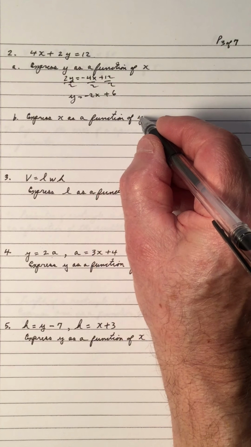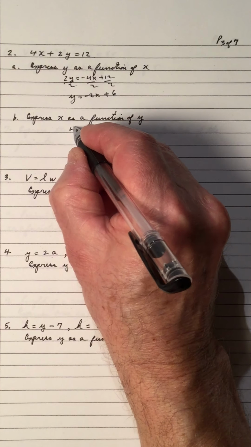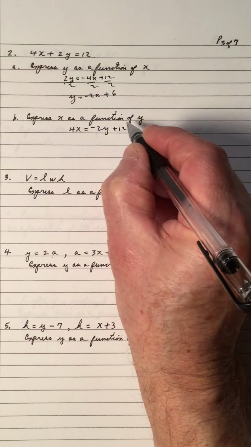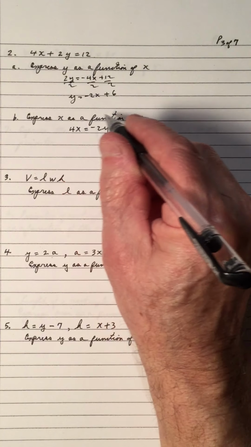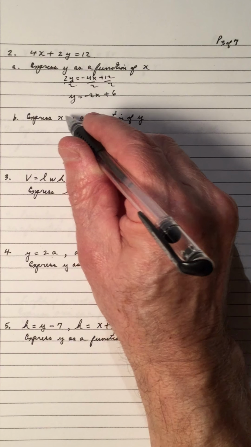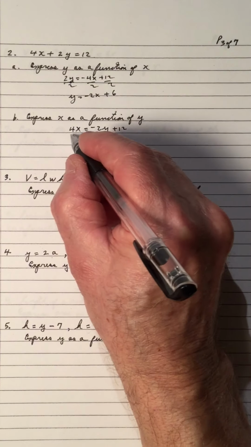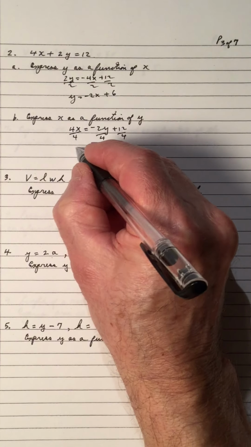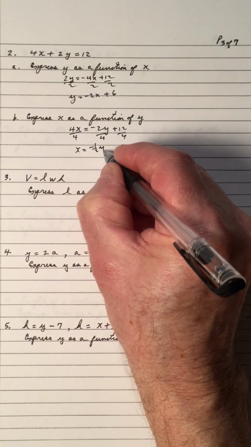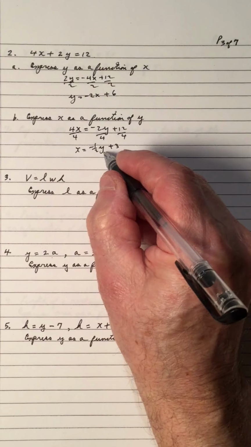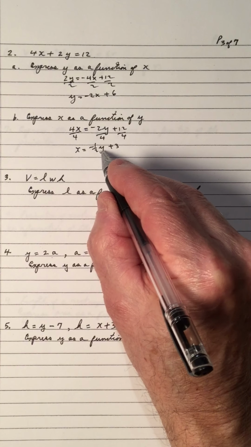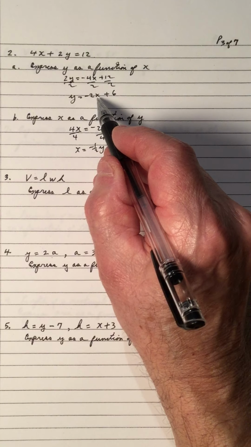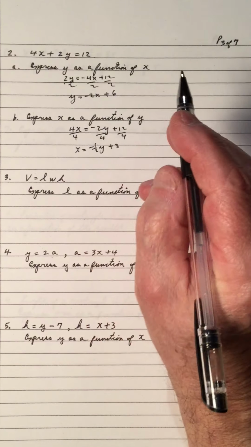Express x as a function of y. That means I have to solve it for x. So that means the x is on the left. X is a function of y. X is on the left, and what it is a function of, y, is on the right. So I move the y over, make it negative, and divide by 4. X is equal to a half y plus 3. So x is a function of y. So when I give you y values, you plug them in to get the x. Up here, when I give you the x values, you plug them in to get the values of y.